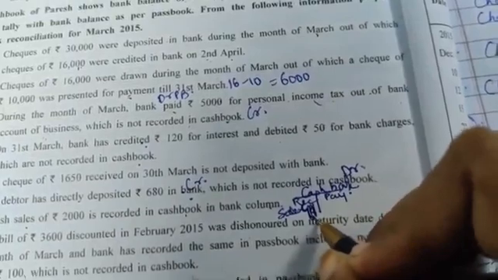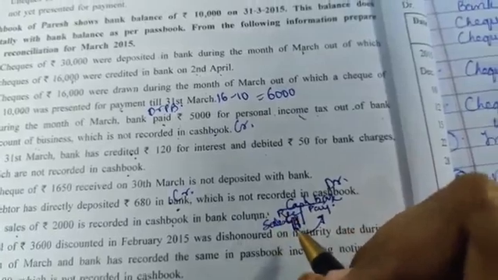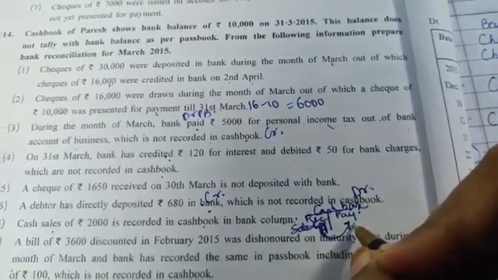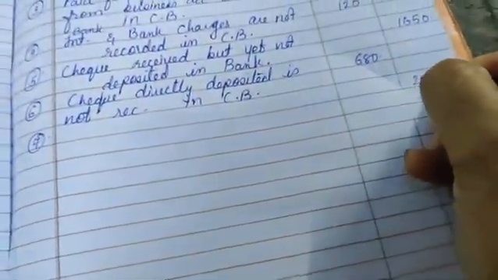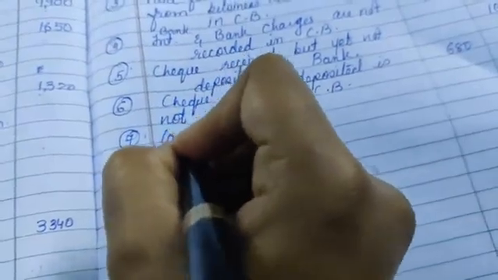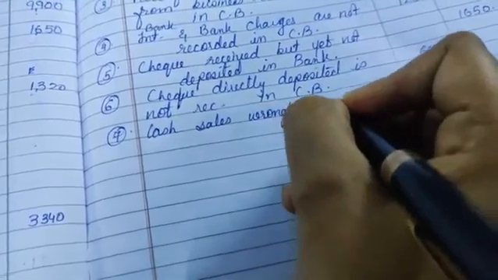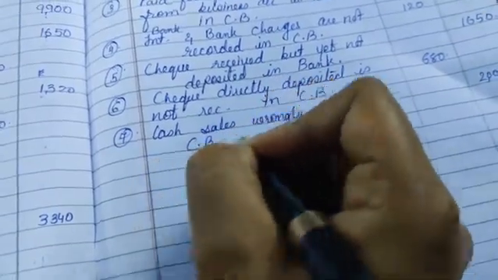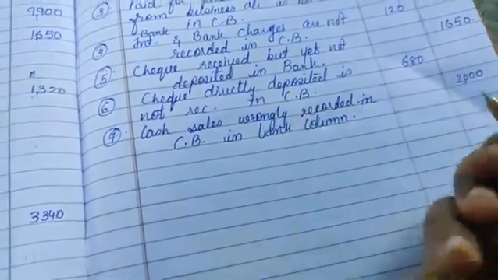See, if I want to rectify it, I will record it on the opposite side. Right now it is on debit side. I want to rectify this mistake, so I'll record it on credit side. For rectification of this error, clear? So this 2000 will be now credited. So here we will write down 2000 on credit side: cash sales wrongly recorded in cash book in bank column. Fine. So we have rectified the error.